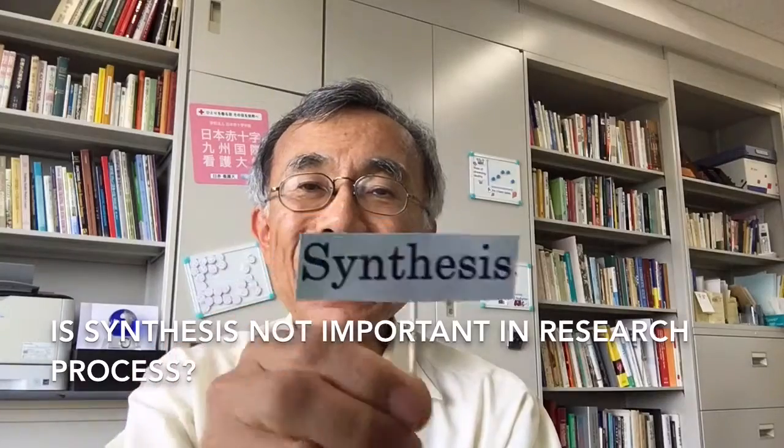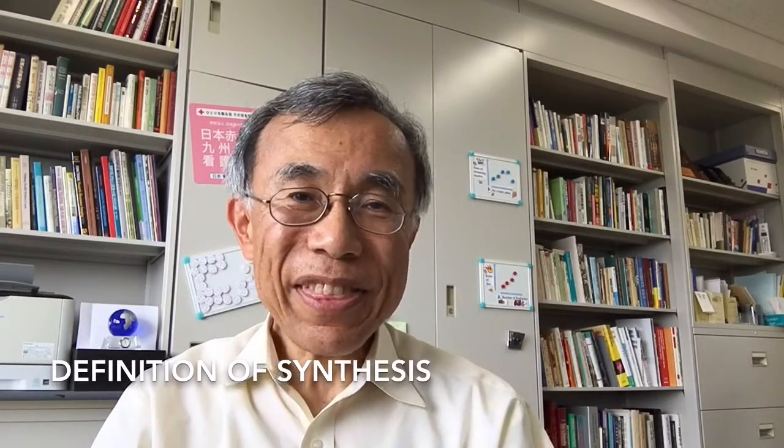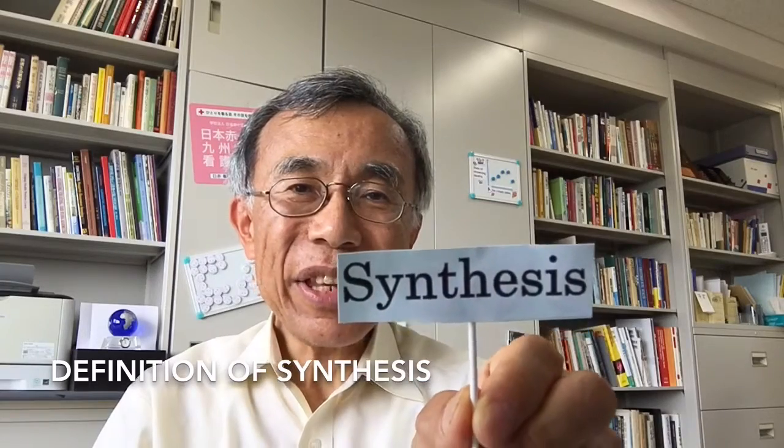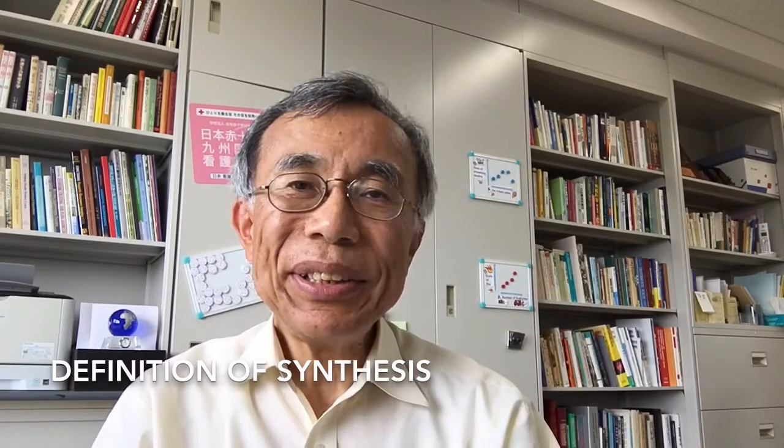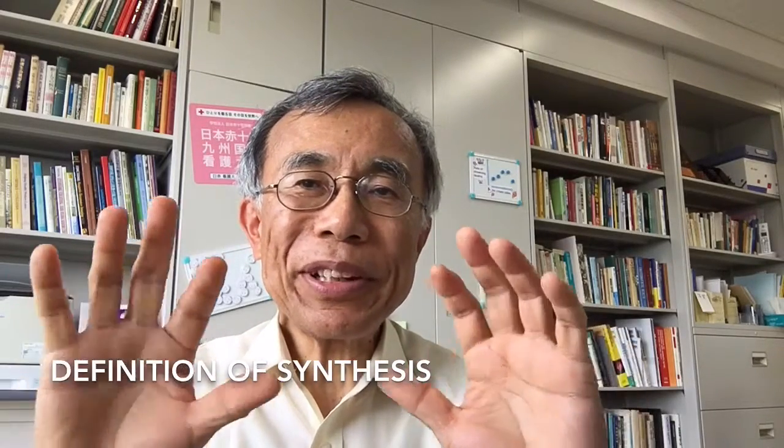Then, how about synthesis? Is synthesis not important in research process? Synthesis is defined as the opposite procedure of analysis, to combine separate elements or components in order to form a coherent whole. In general, synthesis refers to a combination of two or more entities that together form something new. Alternatively, it refers to creating of something by artificial means.